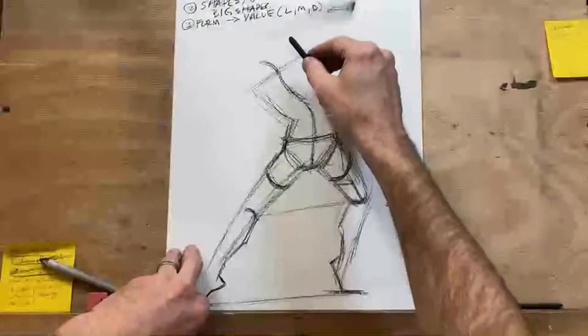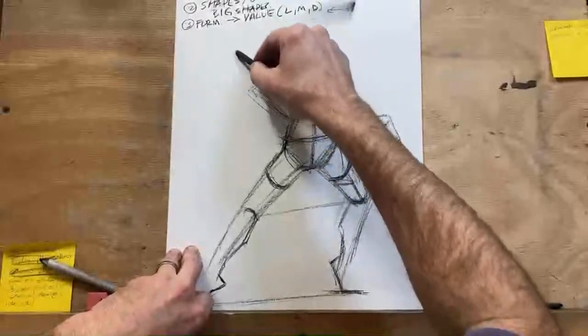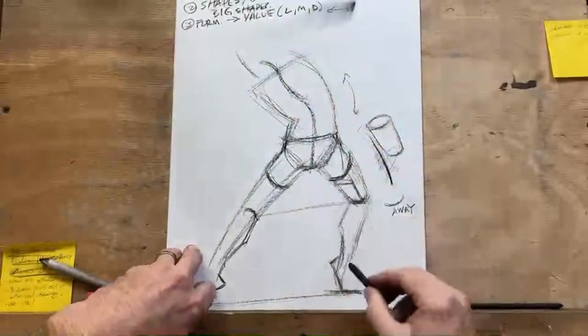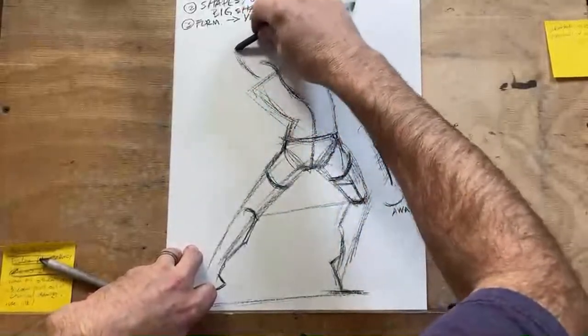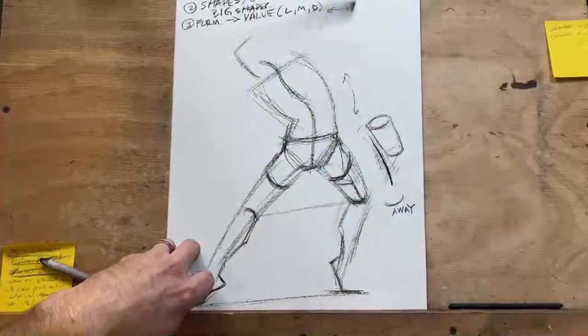All right, let's put his head on there. He's looking in this direction. Okay, that's his angle of his head's like that. And then, believe it or not, we have the top of the head is like so.